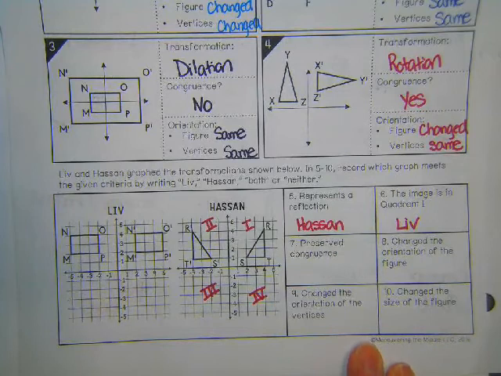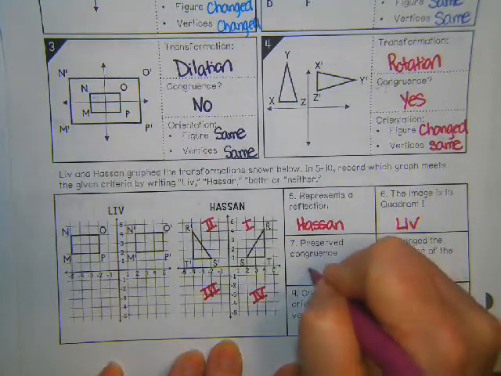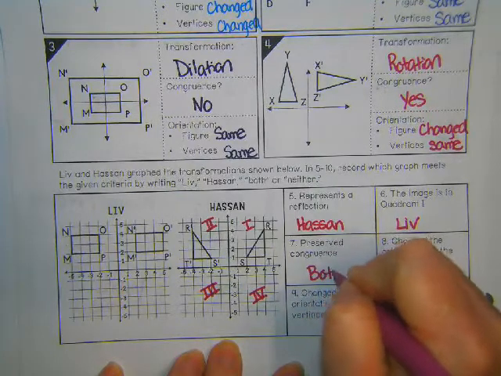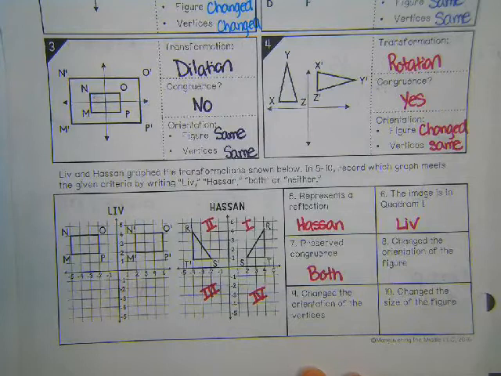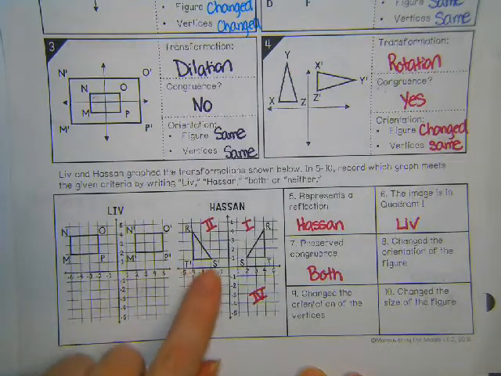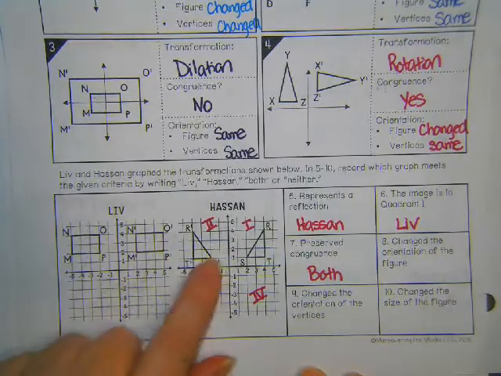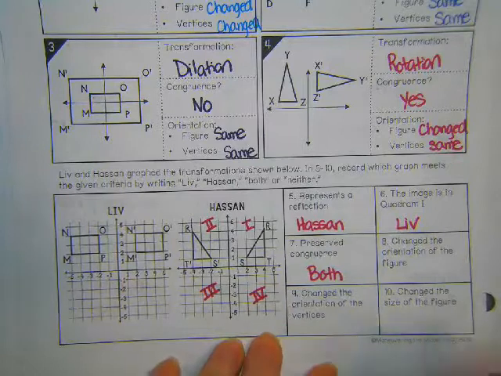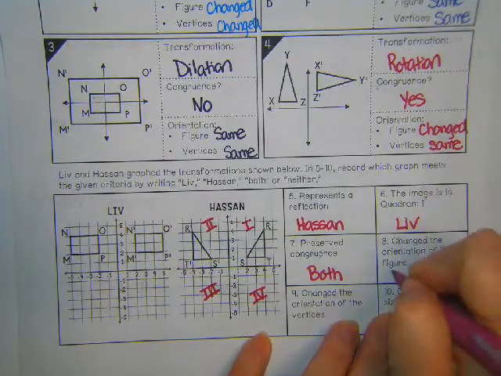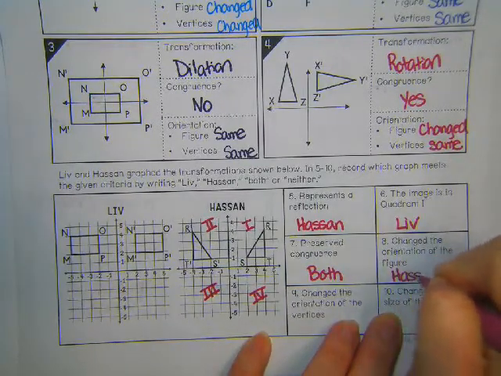Preserved congruence, meaning they are still the same shape and the same size. They both are. Change the orientation of the figure. If I look at the figure, I have RST going clockwise, but now I have RTS, so it has switched. So Hassan has switched. Let's take a look at Liv.